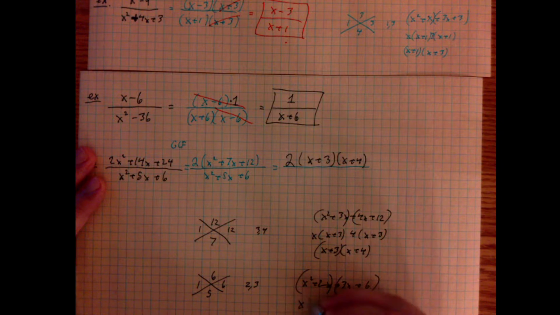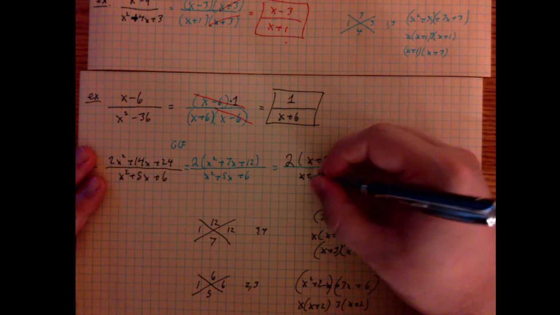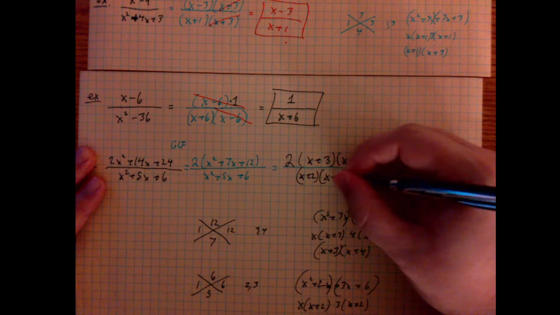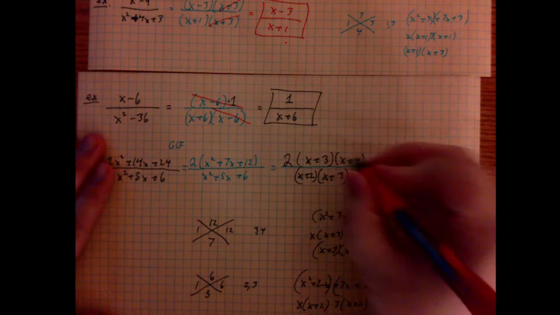I take an x out to get x times x plus 2. I take a 3 out to get x plus 2. They match, that's perfect. So it becomes x plus 2 times x plus 3. From here, I can simplify.